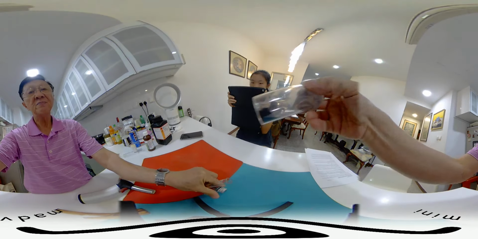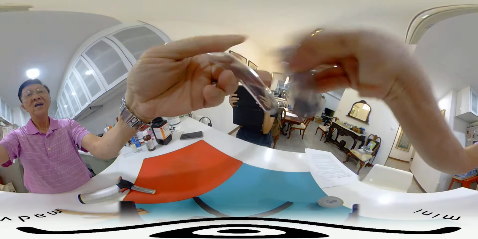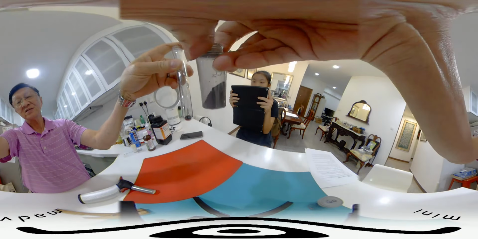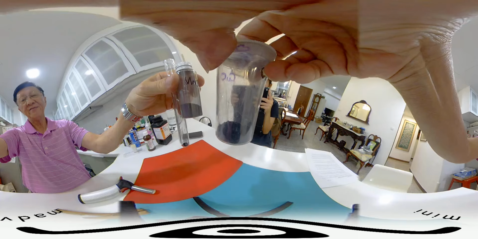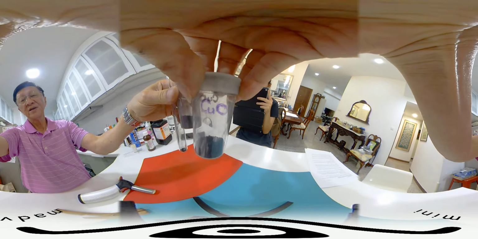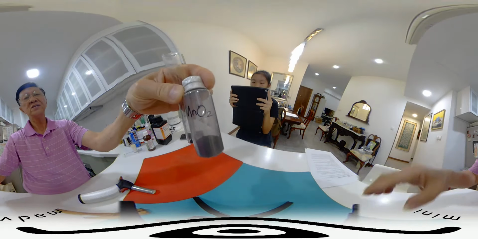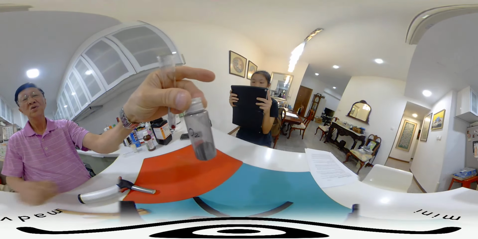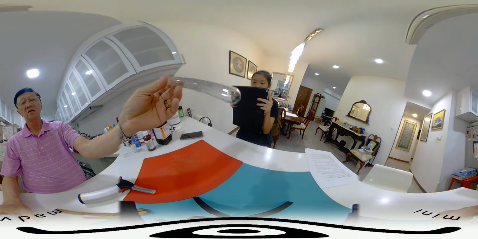Alright, these are three black powders, one here, and one here. This is a black powder, this is a black powder, this is also a black powder. But they have different formulas. This is CuO, this is MnO2, and this is just carbon.